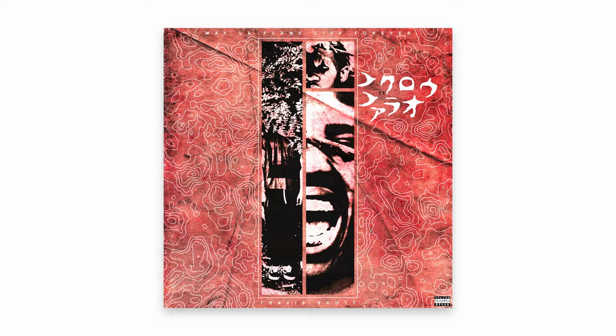But that about does it for how I redesigned Travis Scott's Owl Pharaoh mixtape cover art in a retro Japanese style.